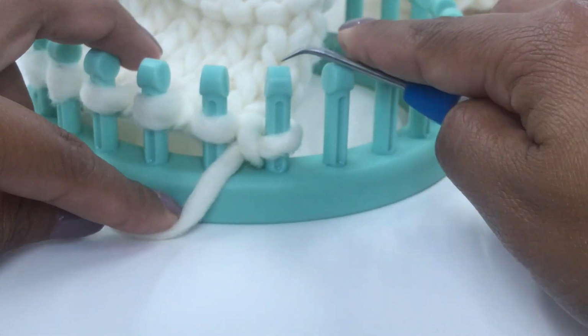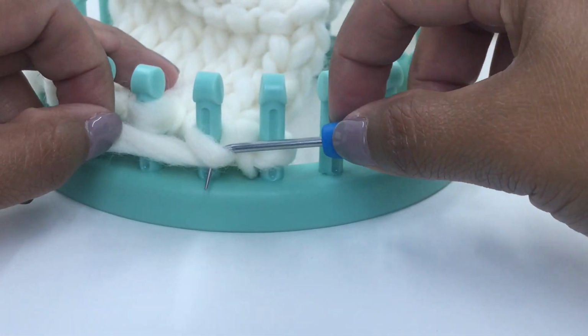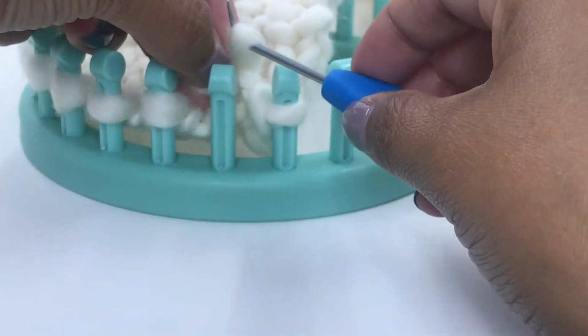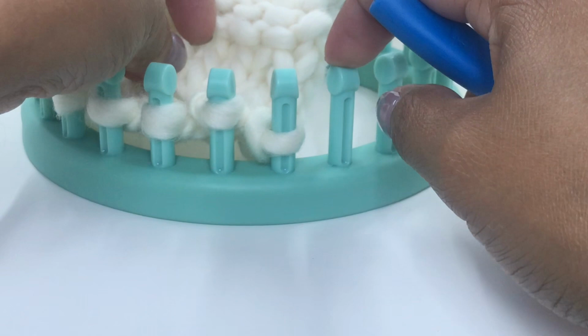Let's watch that again. Insert, grab, hold it, take the old one off, put the new one on.